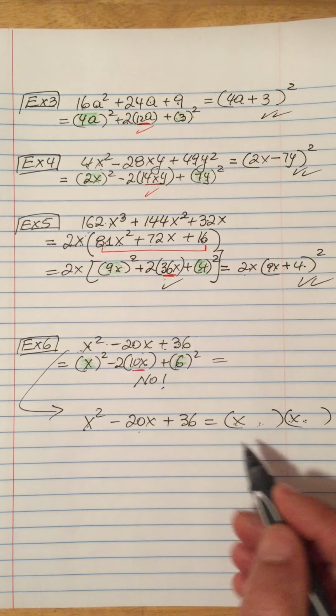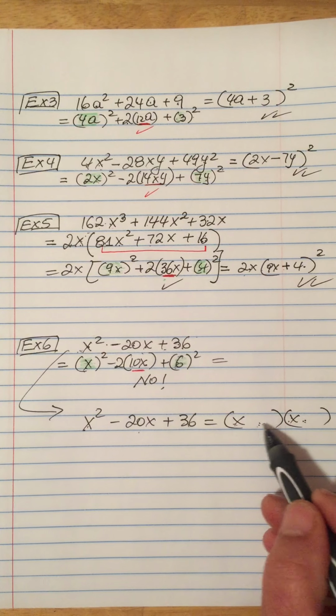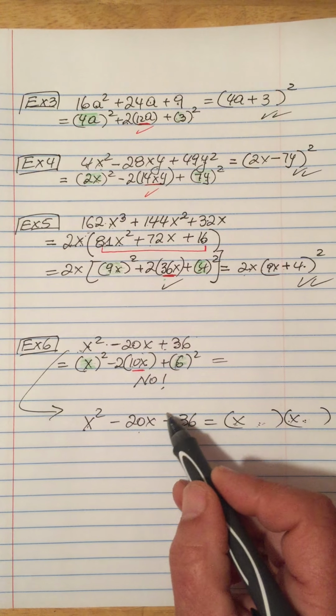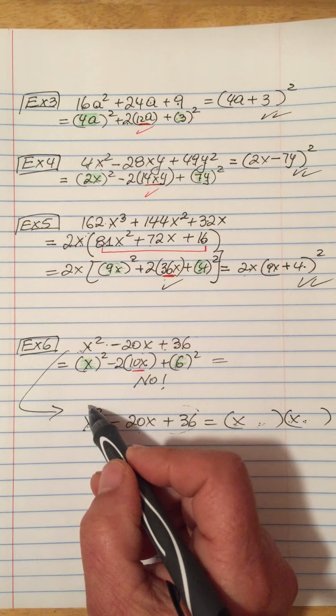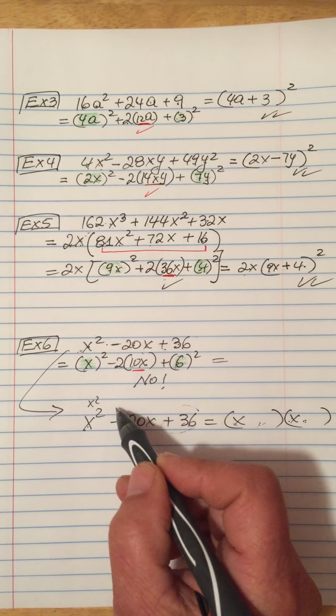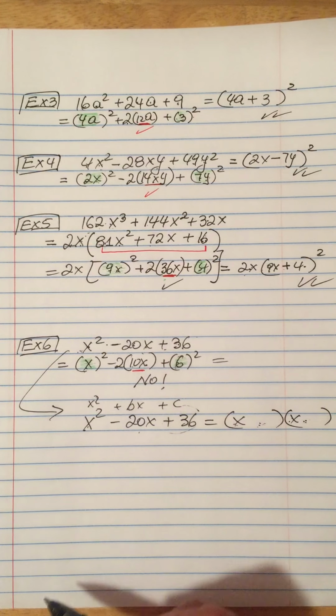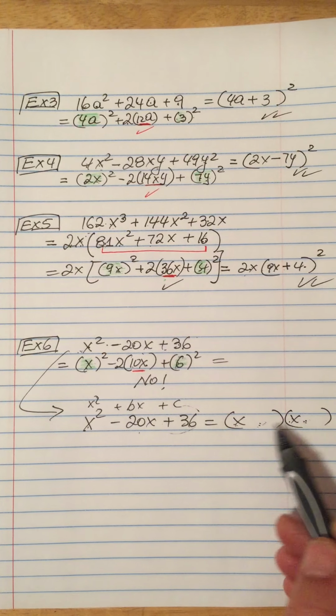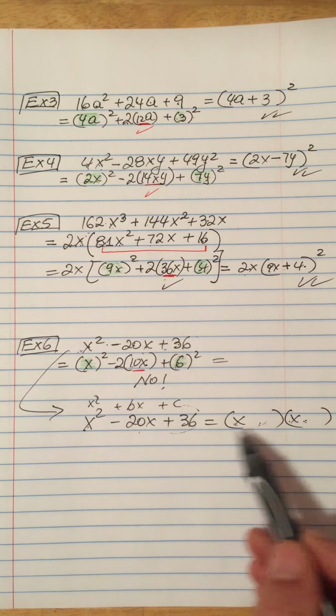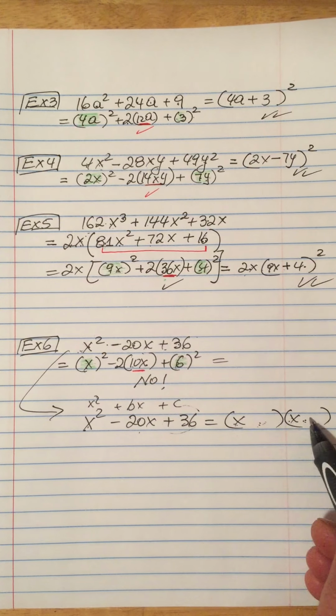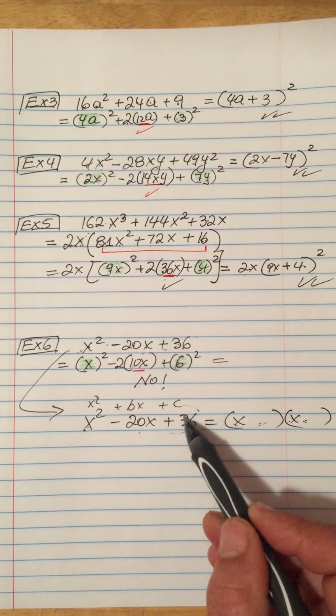That's it. What I know about those two numbers is that their product is the constant, because this is the form x squared plus bx plus c, which we learned before how to factor, okay? So these two numbers are the factors of 36. Multiplying those two numbers together, we get 36.